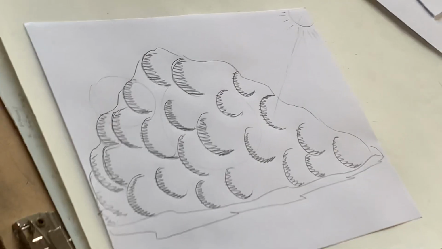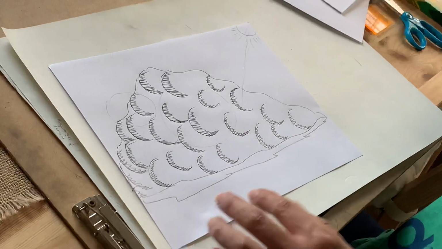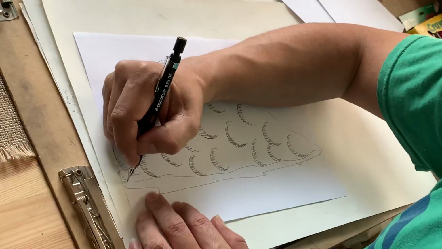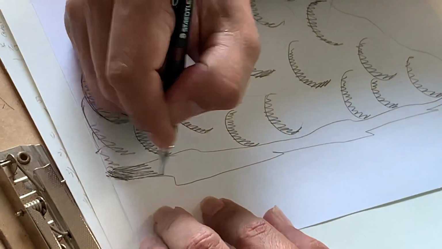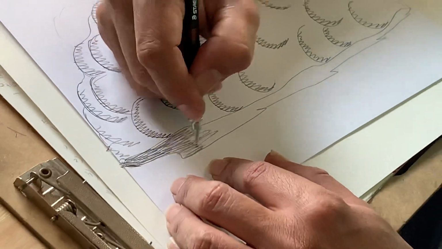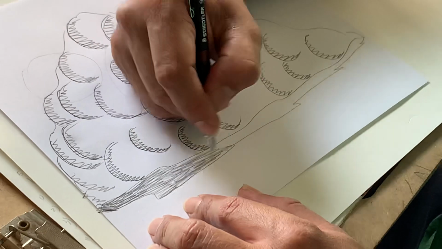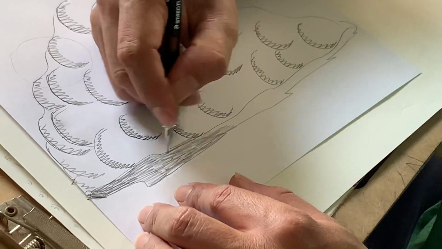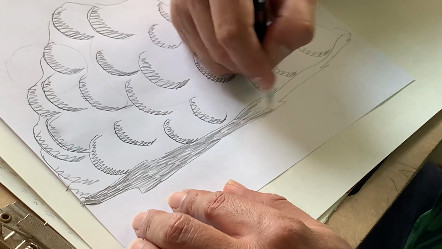Okay, so now I have what appears to be a cloud. It doesn't look very much like a real cloud, but no worries, I'm going to make a few changes. Number one, I'm going to go to the bottom of the cloud here, and I'm going to pretty much just darken this whole area in, guys. I'm using this hatching pattern, or just these lines that look parallel to one another, or you could say they're a little on the zigzag side. I'm coloring the bottom of the cloud because the sun is above it, not beneath it.